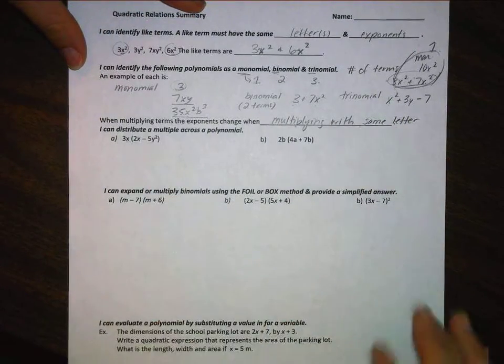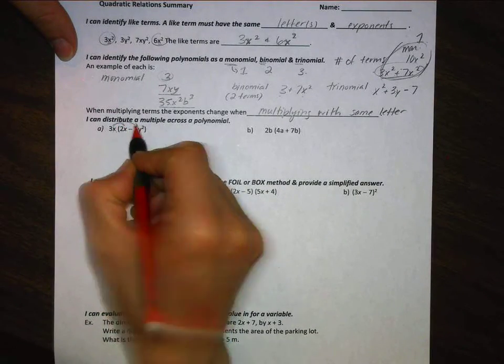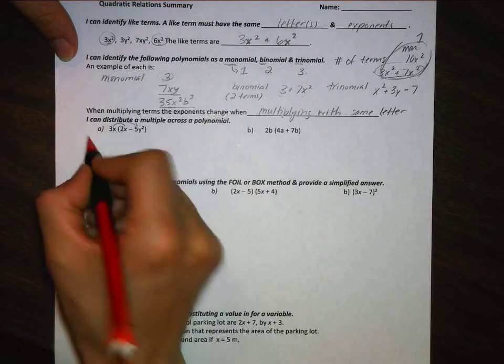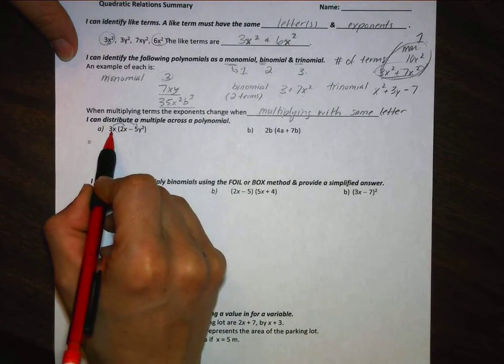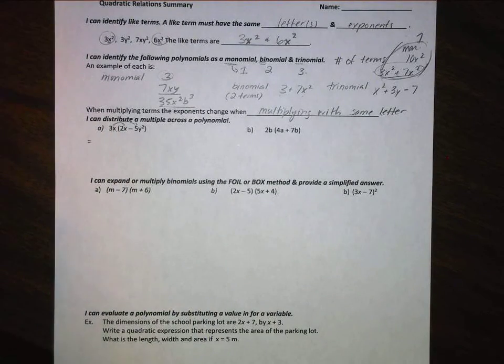I'll show you the two ways that we did this. Some people like to use these arrows to distribute, and some people like to use the box method. So the first one I'll do is just distributing. So what we do is when this is out in front, we need to multiply them out. I'm going to pause here and I'll start the video again in a minute.